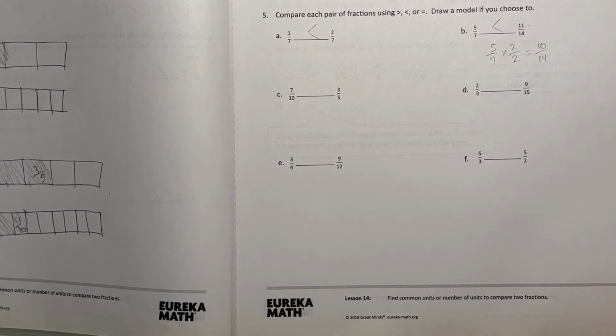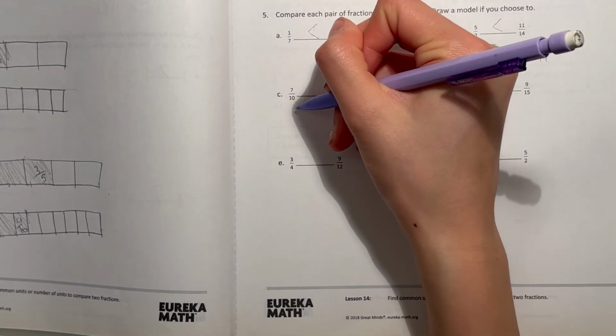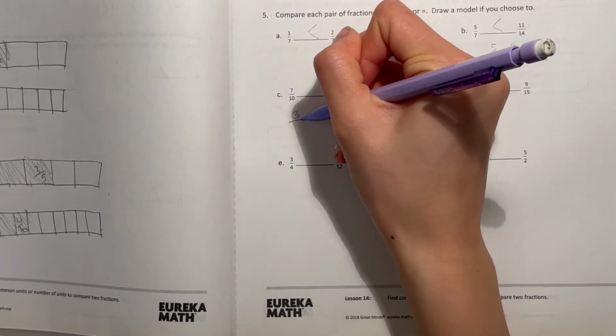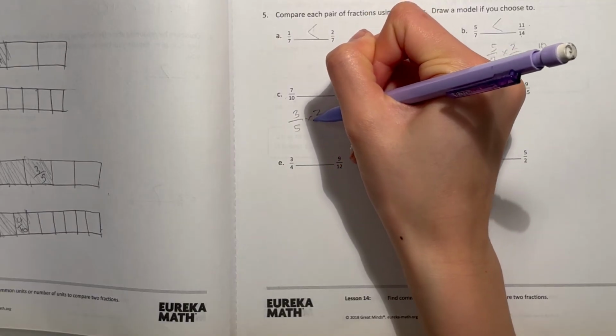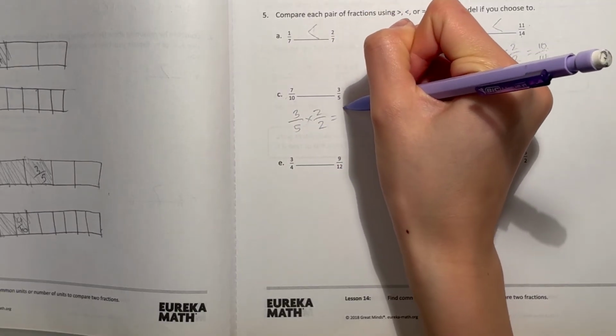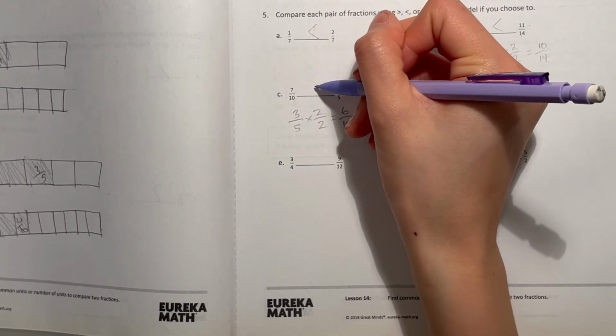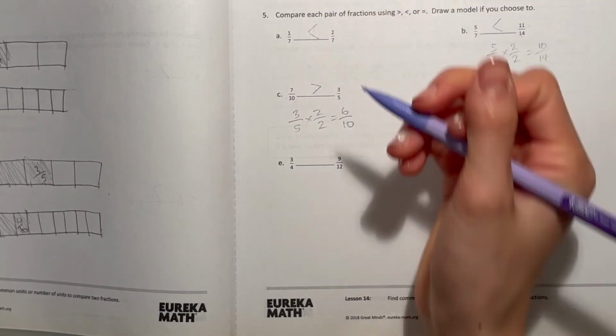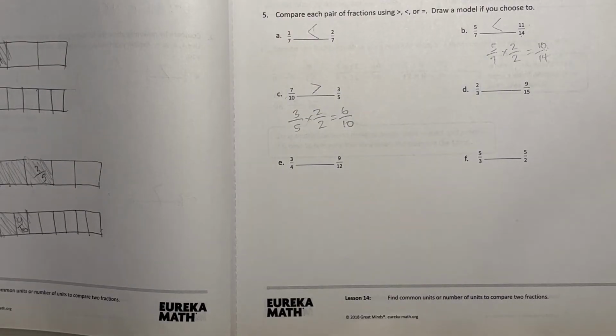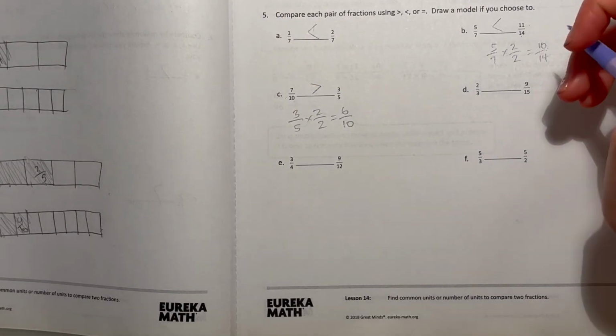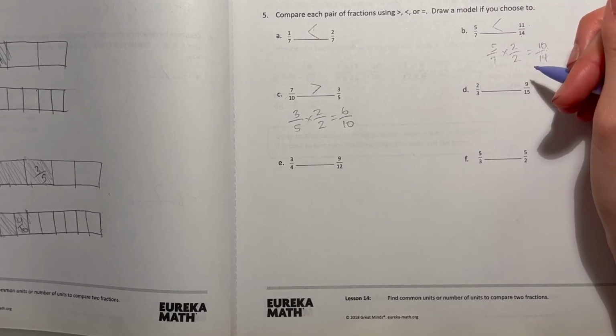C, 7/10 and 3/5. 5 goes into 10 2 times. So that's 6/10, which is less than 7/10. So 7/10 is greater. Alright, now D, 2/3 and 9/15.